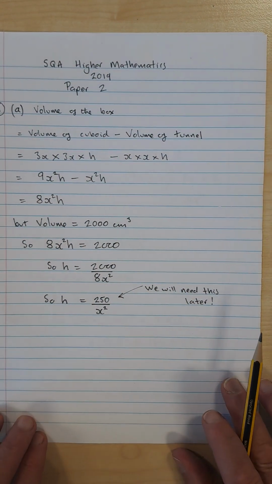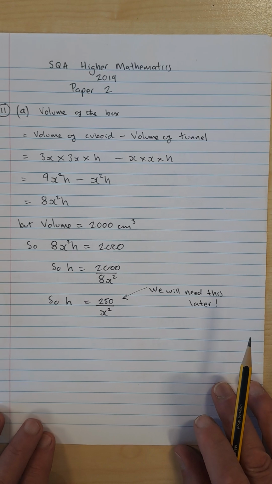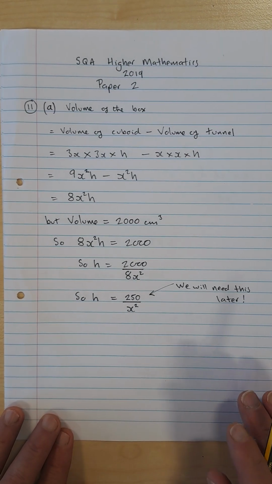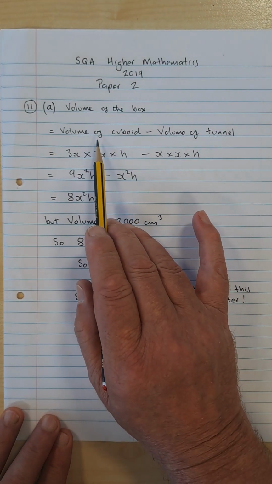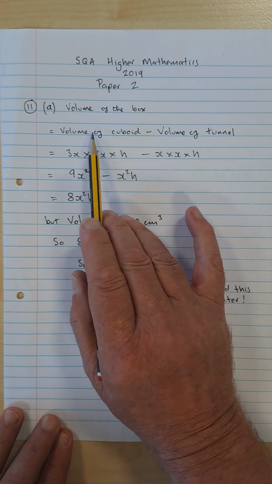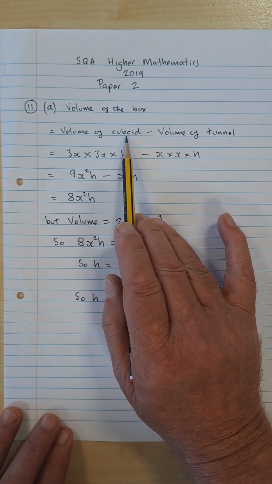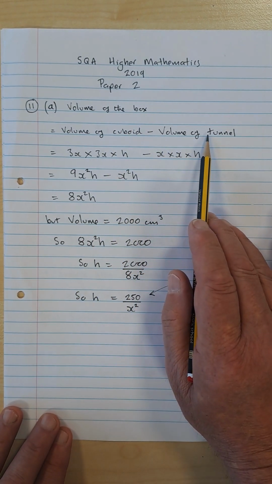So we're told that the volume of the box is 2000 cubic centimeters, so let's work it out. The volume of the box is the volume of the cuboid, take away the volume of the tunnel.